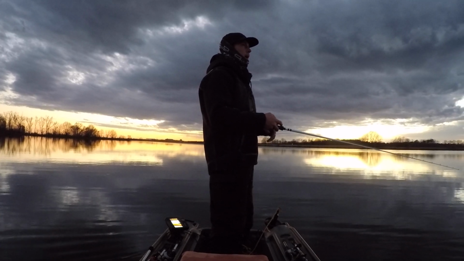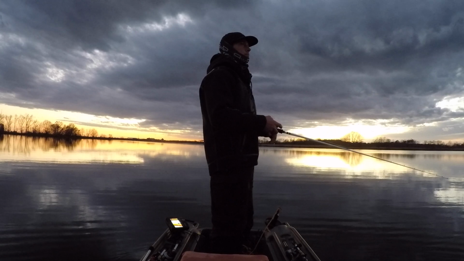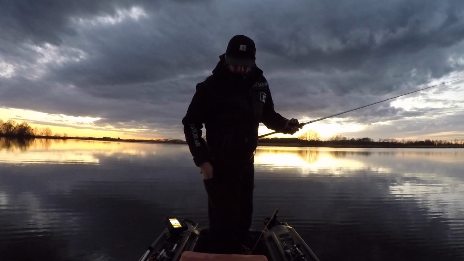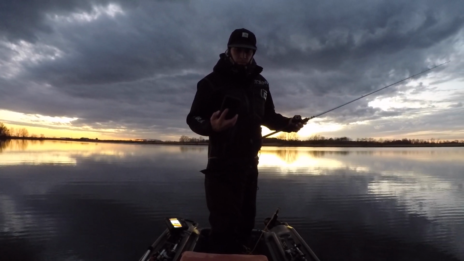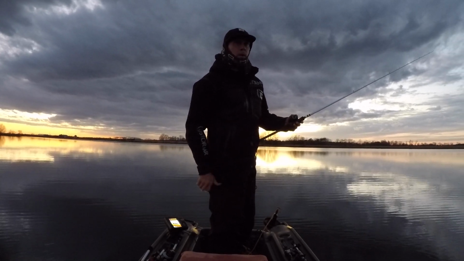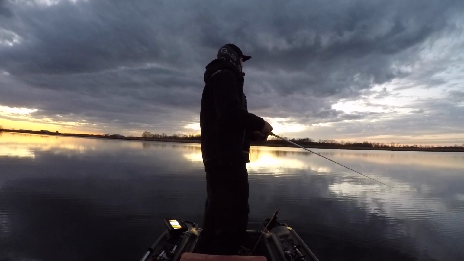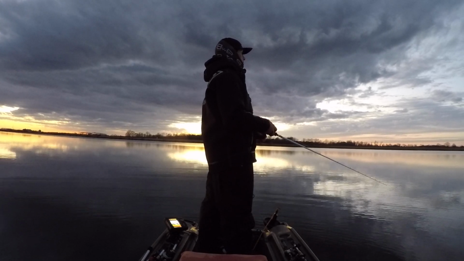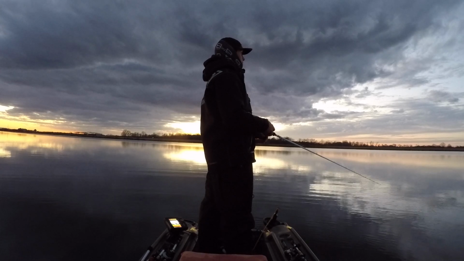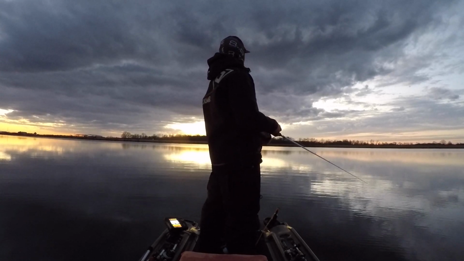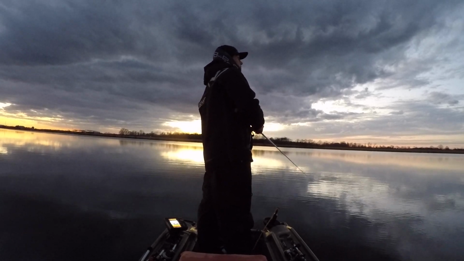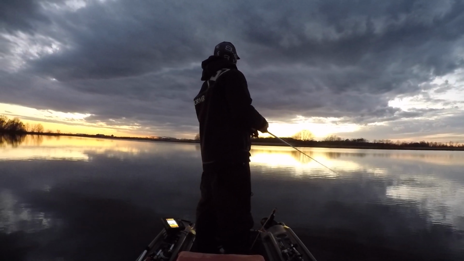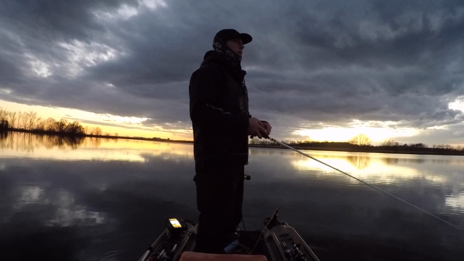Just creeping it on the bottom. But within an hour, we caught those giants. No doubt in my mind that they were here throughout the day.